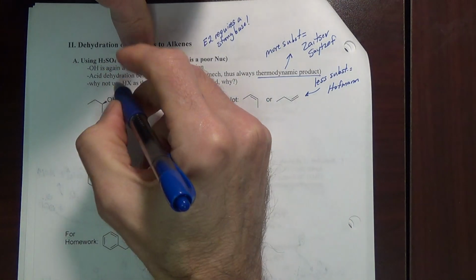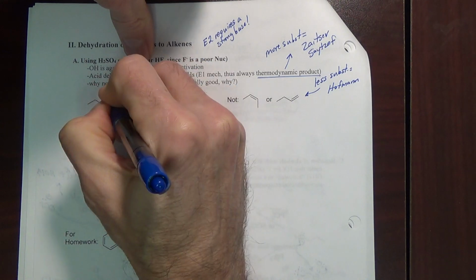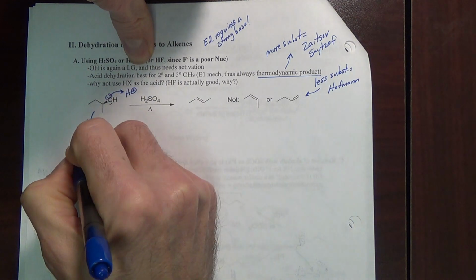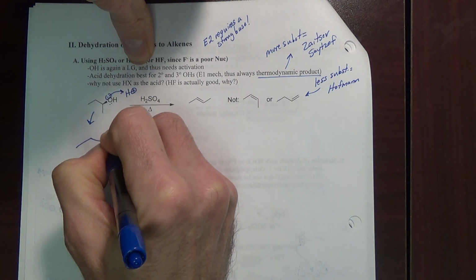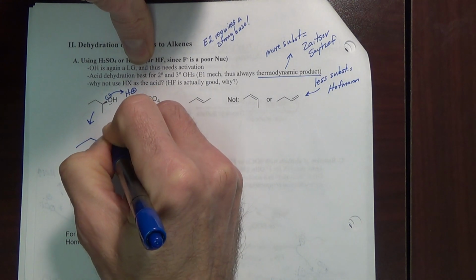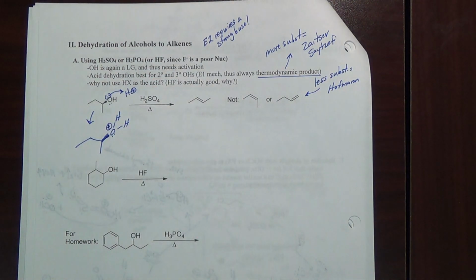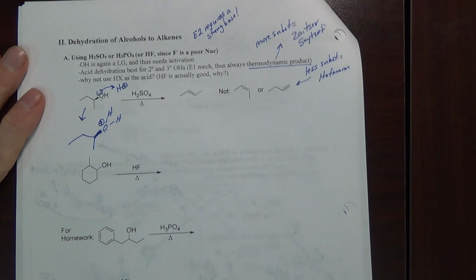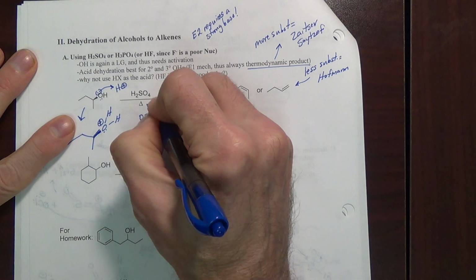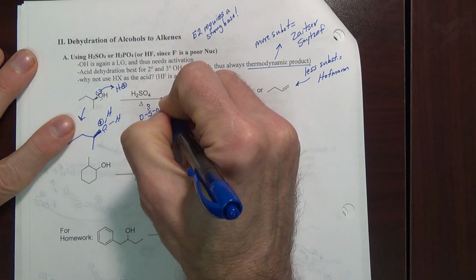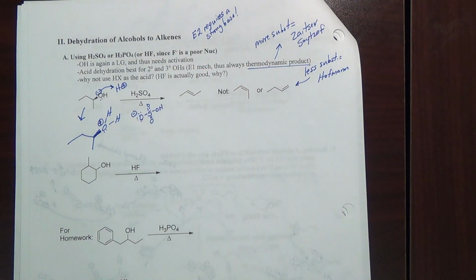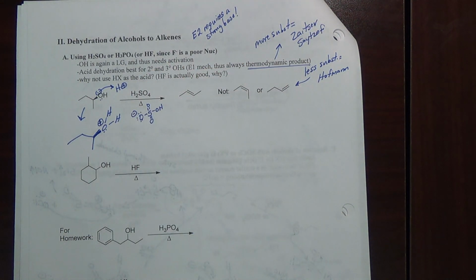Yes, mechanism here. We have H plus from our strong acid. Protonate the alcohol. We have the conjugate base of sulfuric acid. It is a weak base, very weak base.